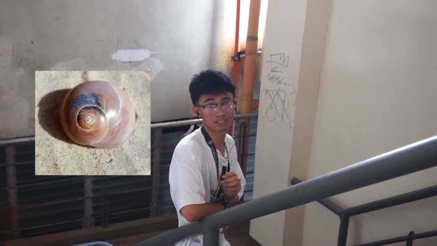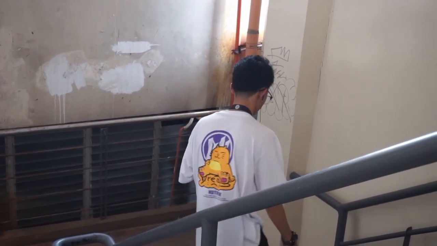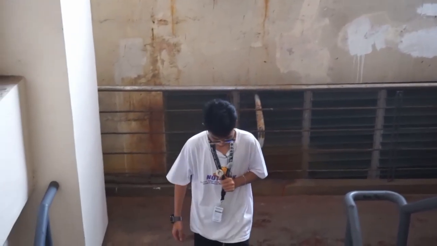Spirals are shapes that wind around a center point. Snail shells and seashells are good examples. But we can also see spirals in sunflower seeds or even in a stairway in our school. Spirals show growth because things keep expanding while turning around.